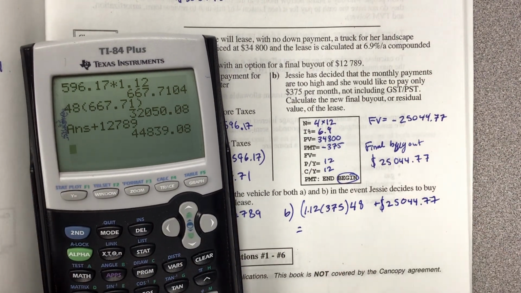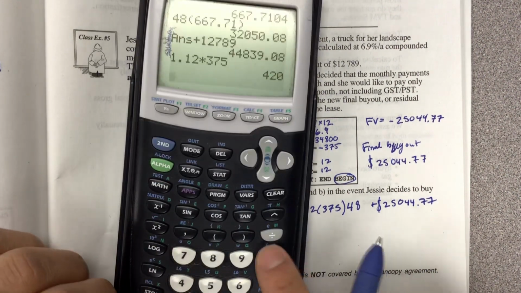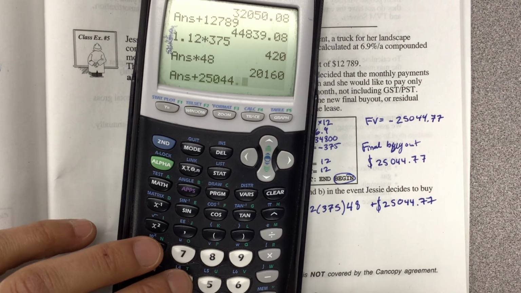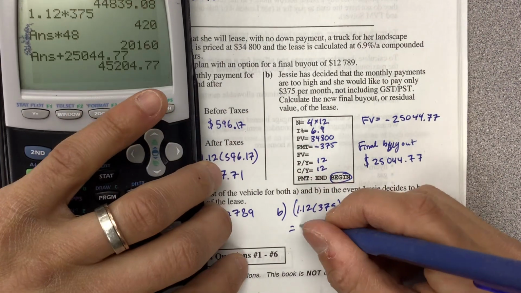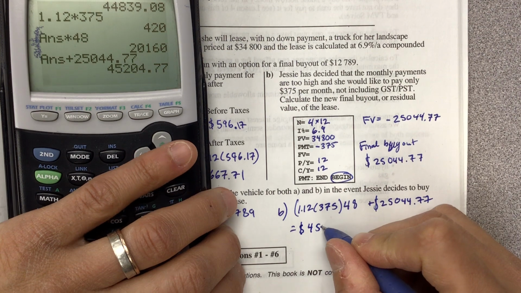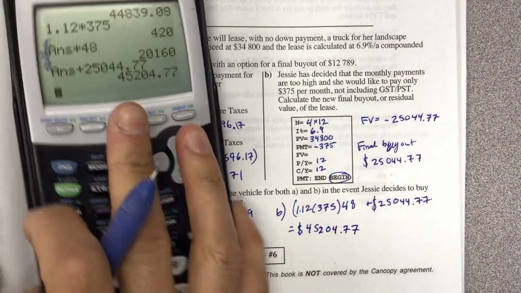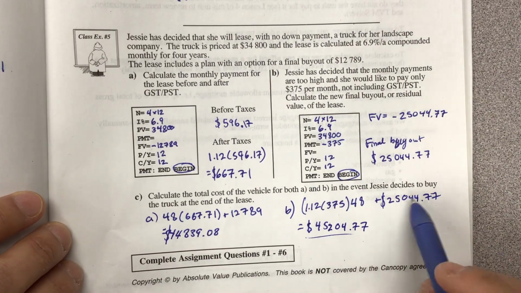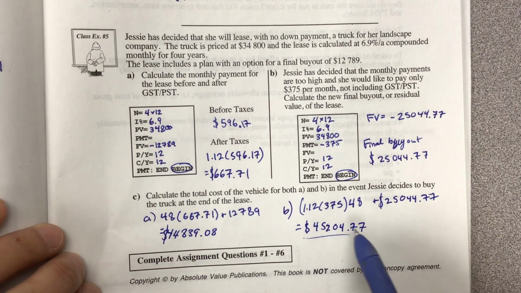So we have 1.12 times 375 times 48 plus $25,044.77 for a total cost of $45,204.77. We're not really looking for the difference here, but we are seeing that this is a much higher price that she is paying.